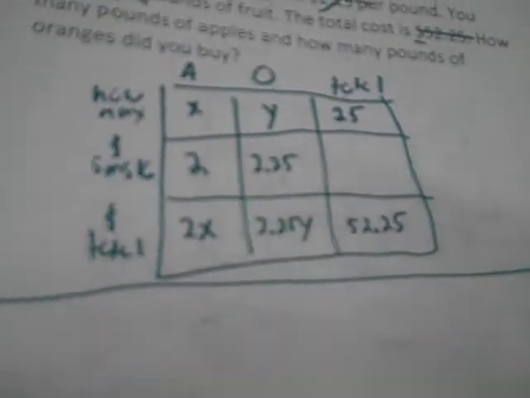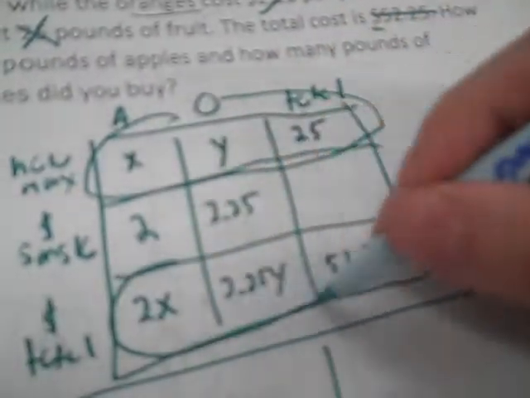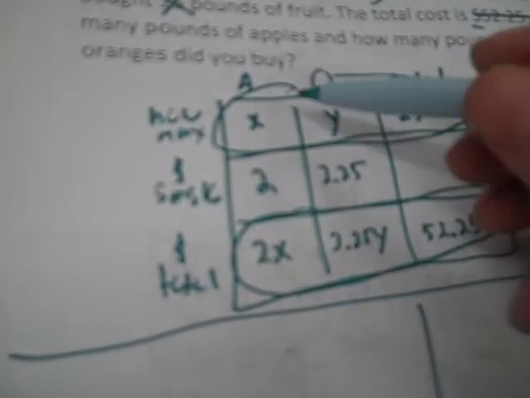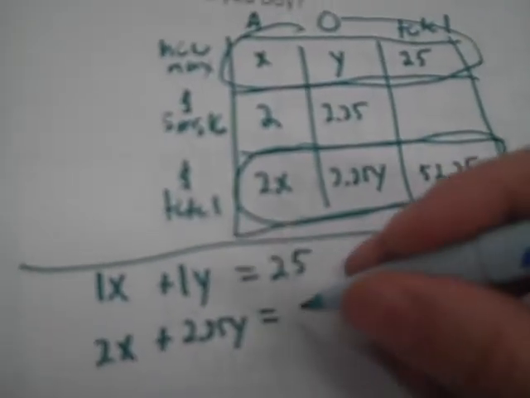Okay, now down here I have x and y. They're different letters. Okay, so if I have 2 different letters, we're going to have 2 equations. Okay, circle the top row and circle the bottom row where you have x and y. So I put x plus y equals 25. Okay, put 1s in front, okay? And then the bottom equation is 2x plus 2.25y equals 52.25. Don't forget those decimals.